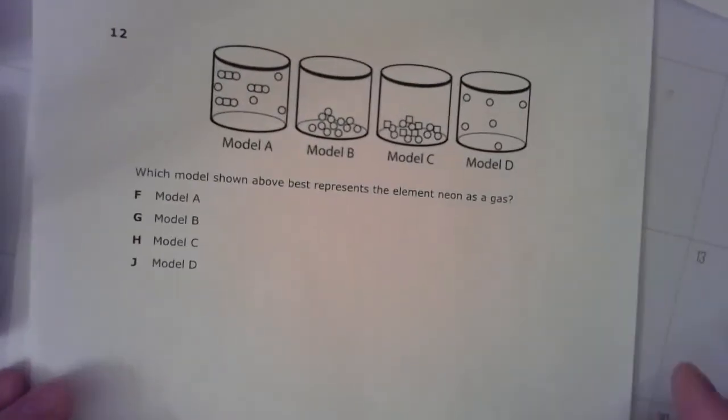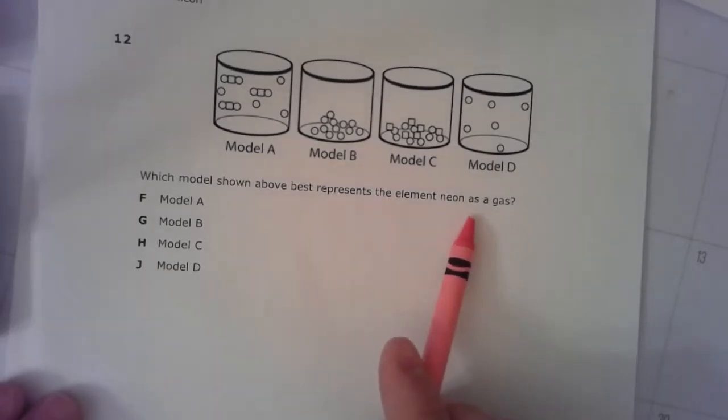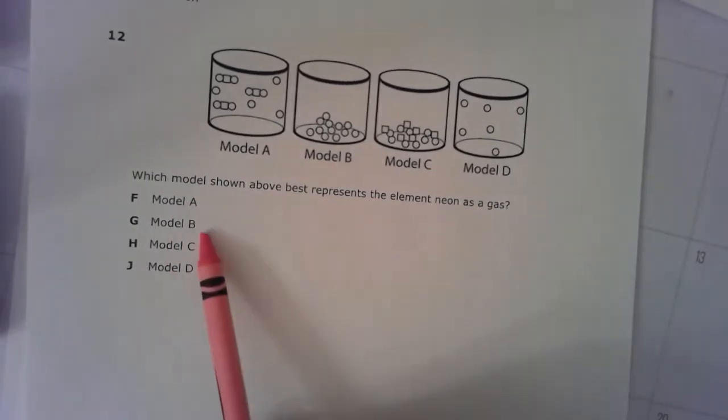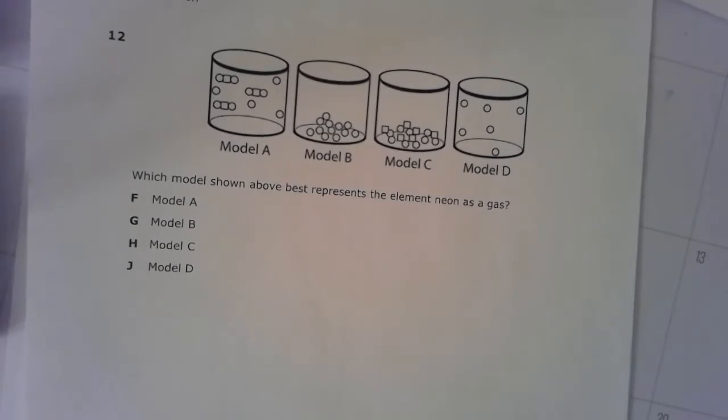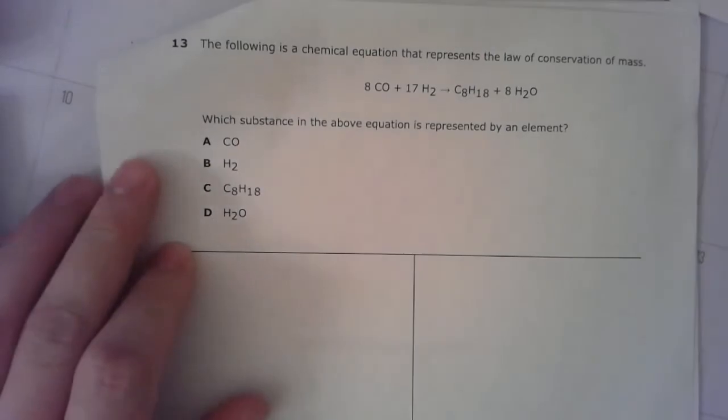Number 12. Which model shown above best represents the element neon as a gas? Neon as a gas. Model A, B, C, or D? Whenever a question says best, you need to think about how can I show this the best way possible.